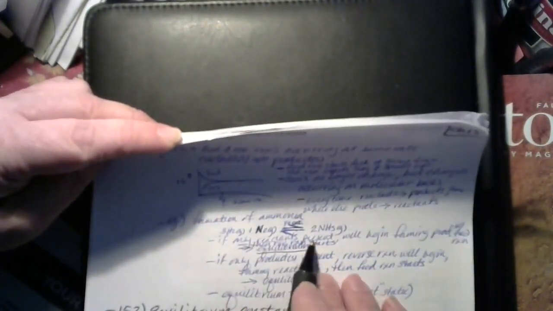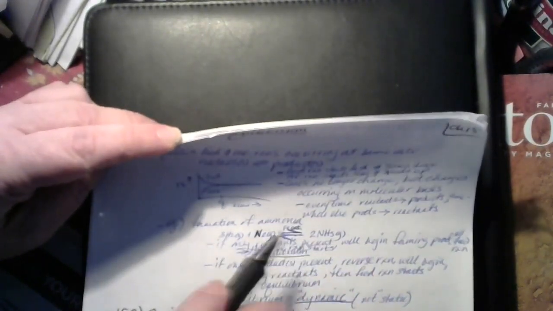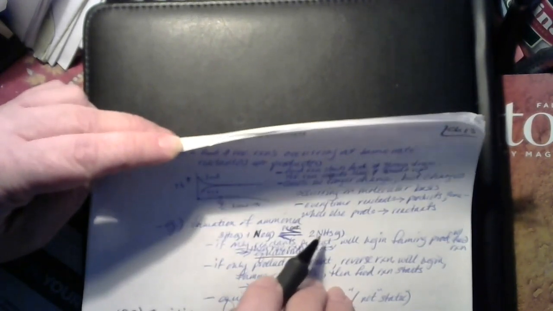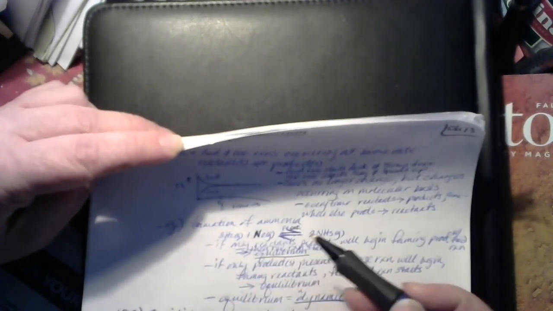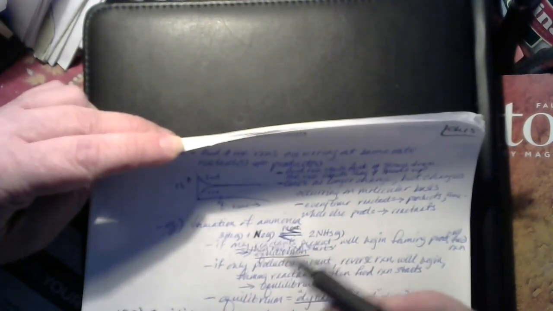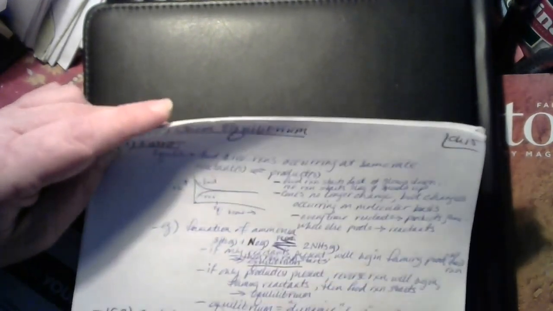As I said, if you start this process with only reactants and no products, then the reaction will move toward the right, that is the forward direction, and you'll start forming NH3, ammonia. But eventually ammonia starts decomposing into hydrogen and nitrogen. That would be the reverse reaction. And eventually the rates of the two reactions are equal, and that's equilibrium.